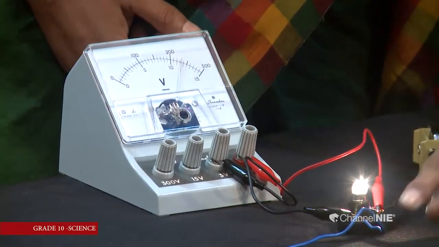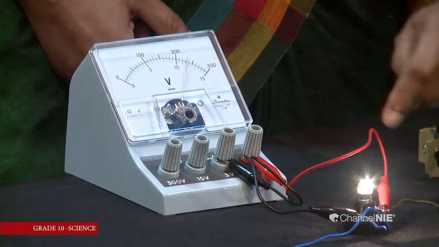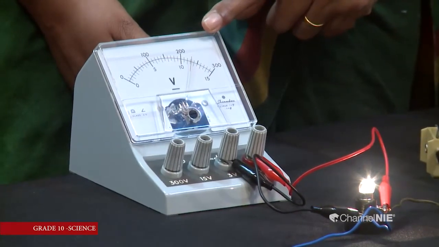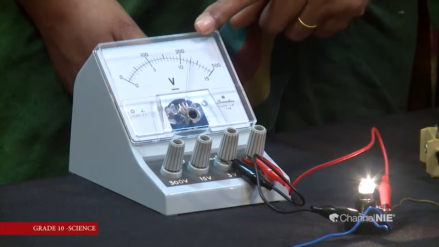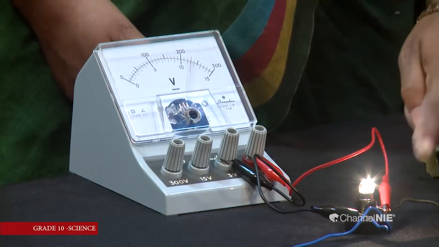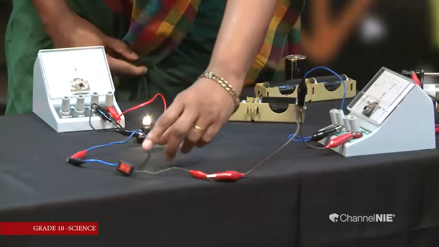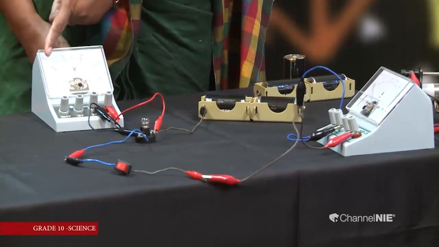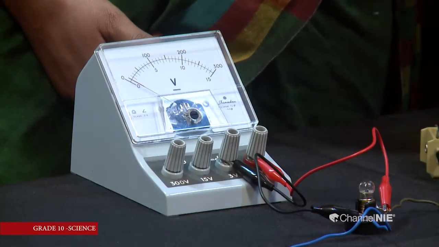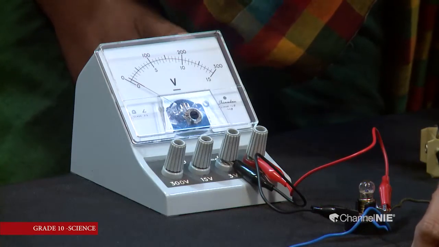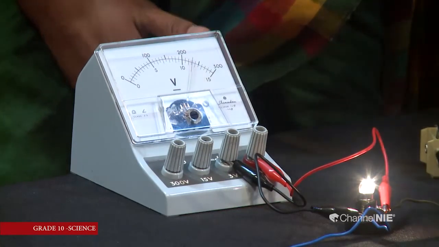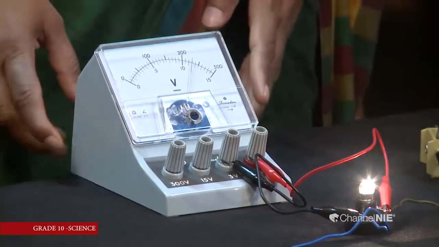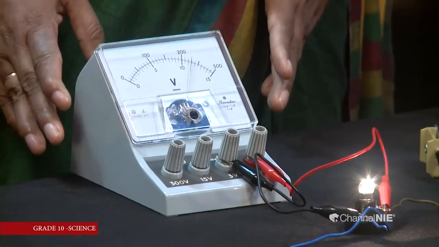Right. Here, when the switch is on, the bulb is lighted and the indicator of the voltmeter deflects. By this, you can record the potential difference across the terminals of this bulb. Let me show you again, children. When we now switch off, then the indicator comes to 0 in the ammeter as well. When the switch is on again, the voltmeter and the ammeter both show certain values. This is how a voltmeter is connected to a circuit, children.